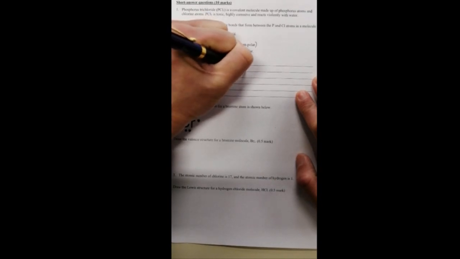If the electronegative value is the same, then there is a chance for it to be non-polar because the net dipole will be 0, or there is no net dipole. But if the electronegative value is different between the atoms, then there is a chance that that particular bond, in this case the bond, will be polar. So in this case, we can say that the P-Cl bond is polar because there's a difference in electronegativity between the phosphorus and chlorine atoms.